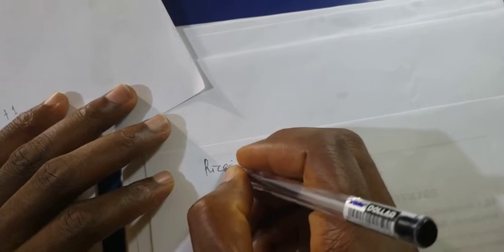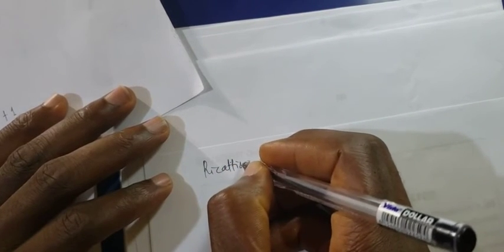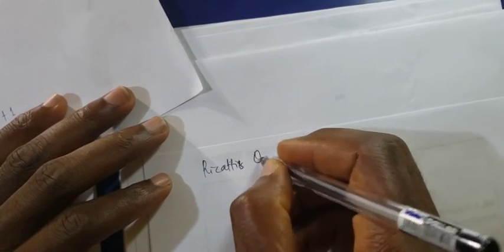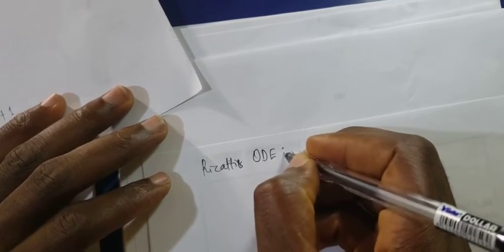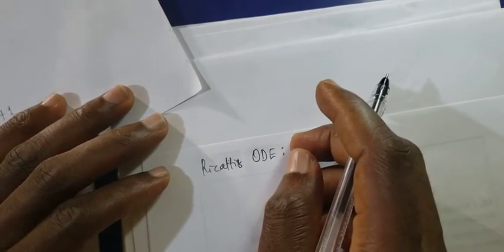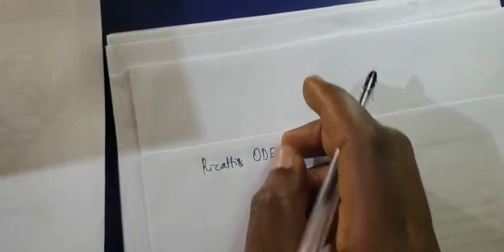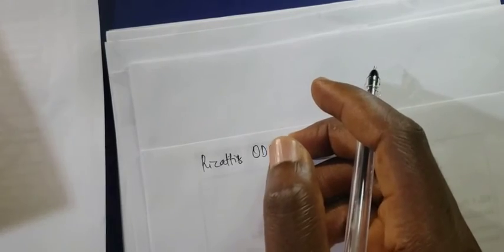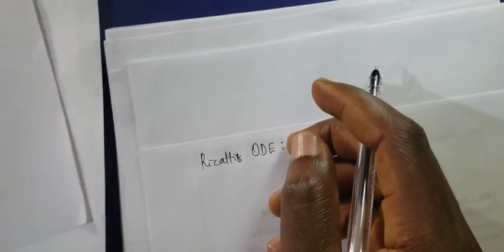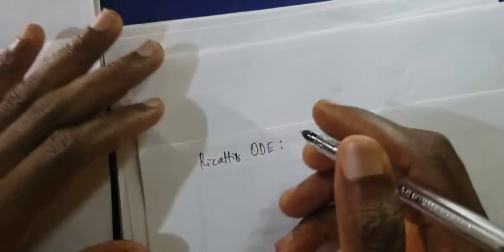Look at the general form of Riccati's ODE. Let me write that for you from the material given. This is Riccati's equation, or Riccati's ODE. If you are already tired at this point, you may not bother about this part actually, but let's just do it for the record.